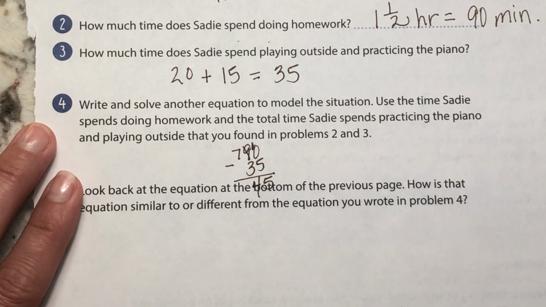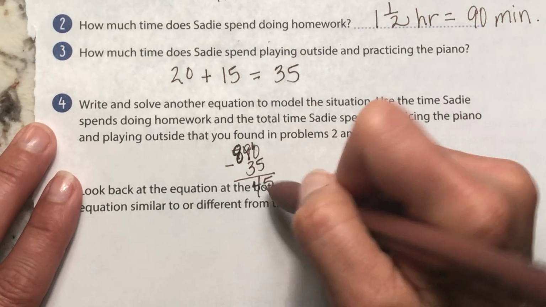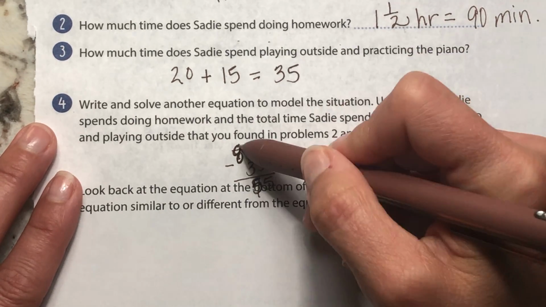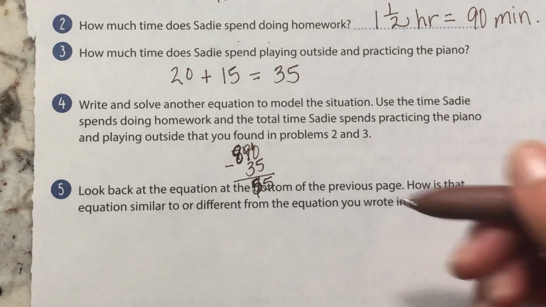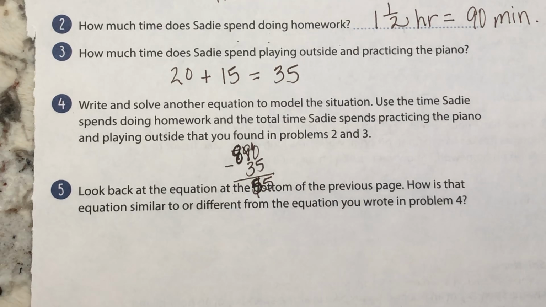Did I miscalculate on the last one? Huh. Oh, excuse me, there's my mistake. What a silly nilly. Why did I put a 7? It is 55. I changed my 9 to a 7. It's always good to check over your work just to make sure. Again, 90 minus 35 is 55.